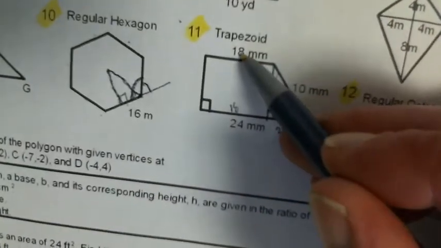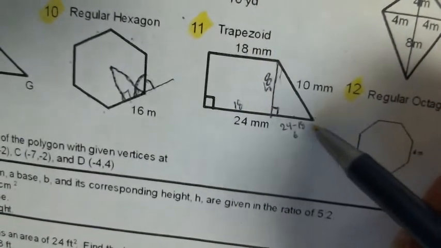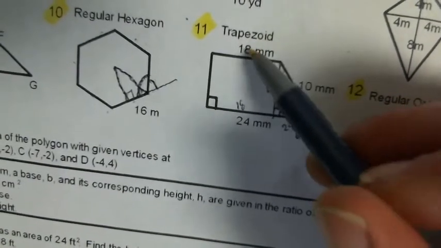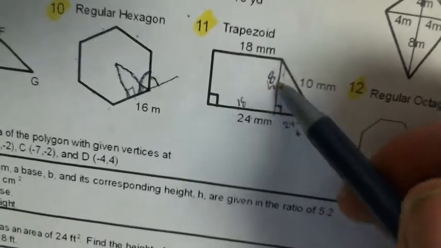Here's base 1, here's base 2, here's our height. So 18 plus 24 divided by 2 times h.